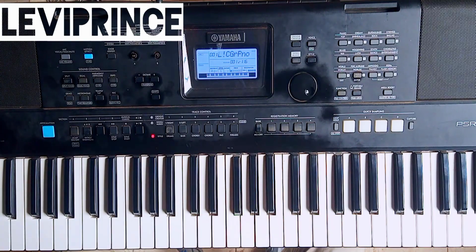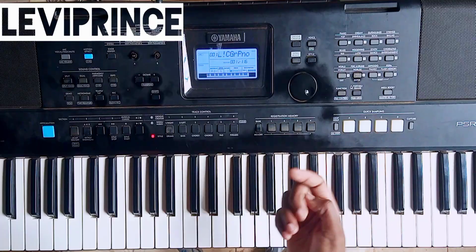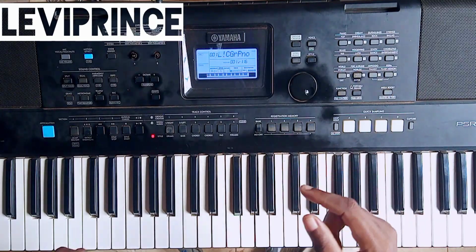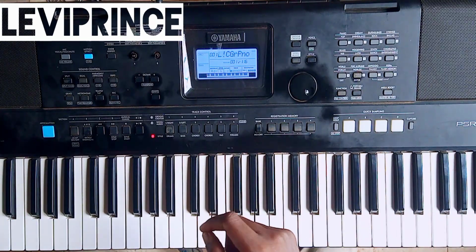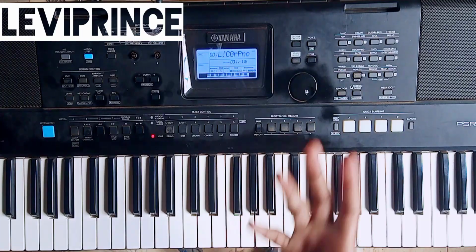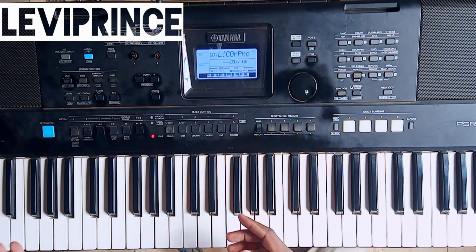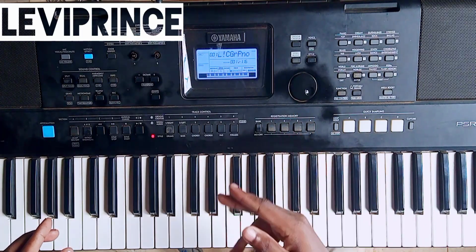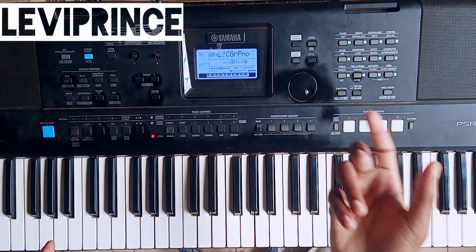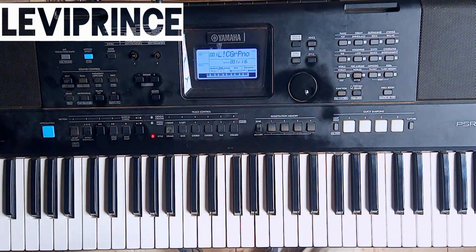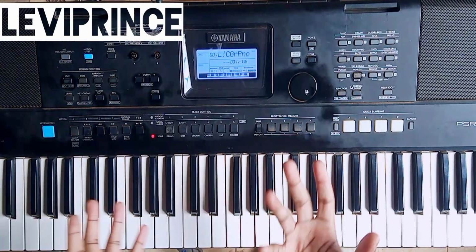A practical example is that dependent keys have names derived from the independent keys. C is just C on its own. But now we have C sharp, right? So C sharp has derived its name from C. So that is the difference. We have the C sharp and C. The independent key is C, the dependent key is C sharp. Now I think you have the idea.